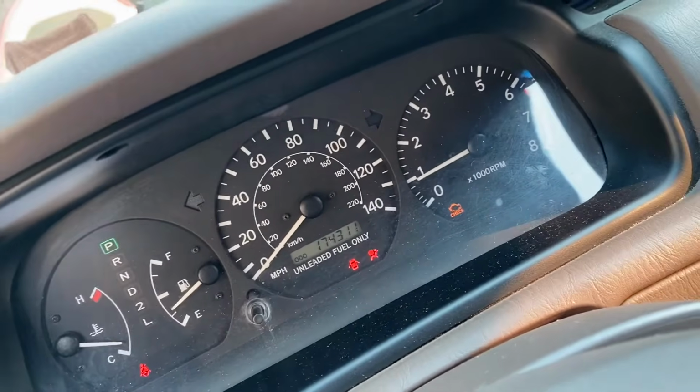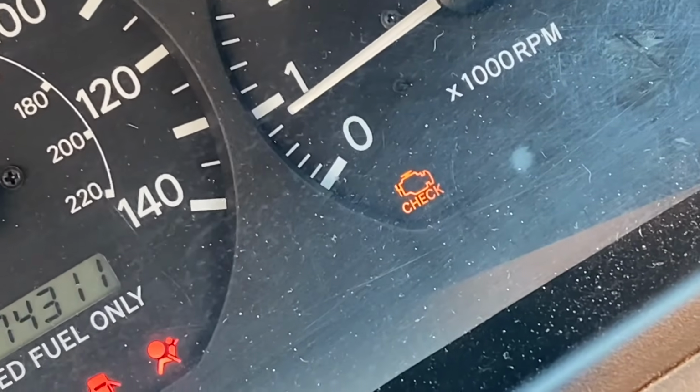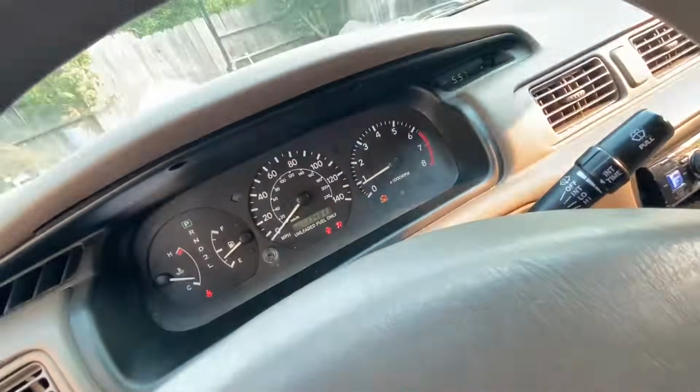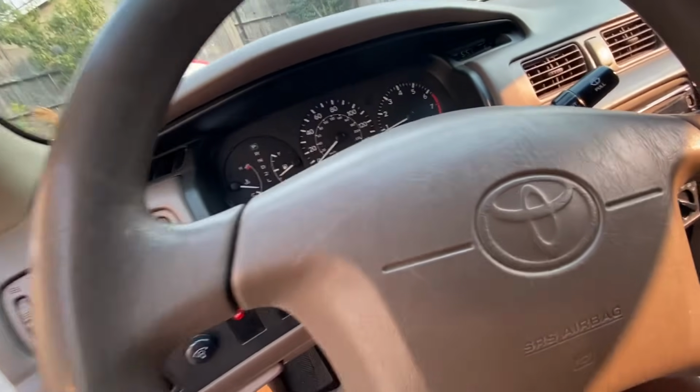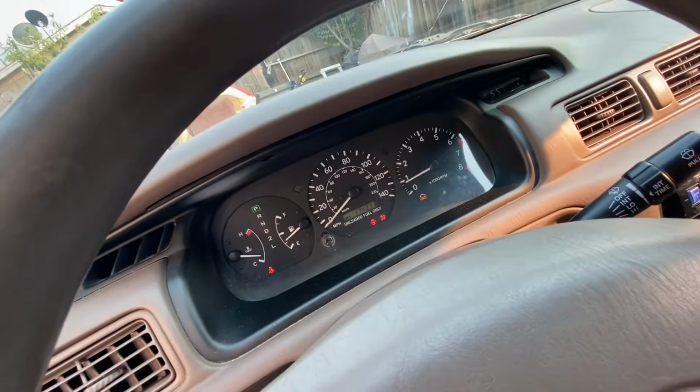So you can see it right there. The check engine light is on. So I'm gonna put the OBD on it and figure out what the heck's going on. See what code it's giving me.